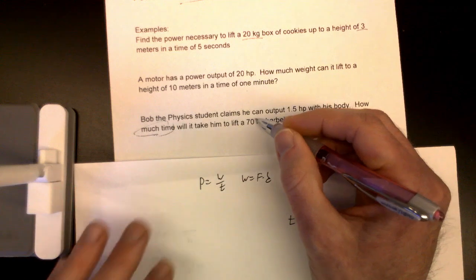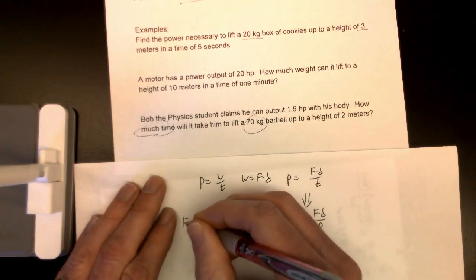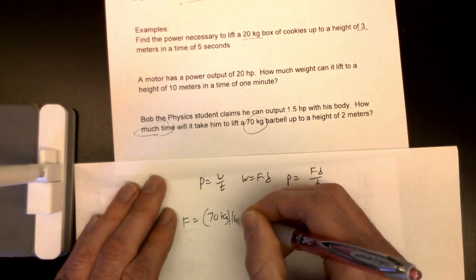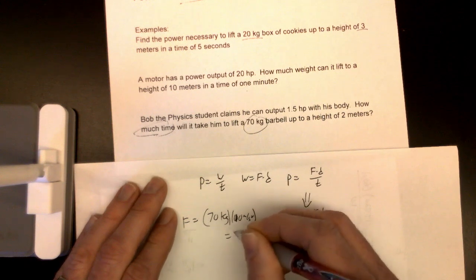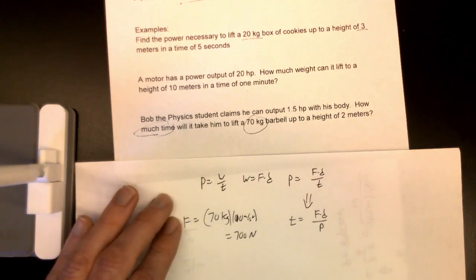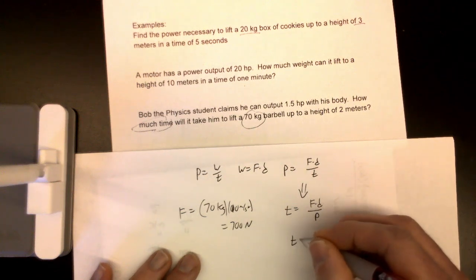And one thing I need to do is figure out the force. So if I have 70 kilograms times my 10 meters per second squared, that's going to give me 700 newtons. That's the force that's necessary to lift that up. So then we're just going to plug things in over here.